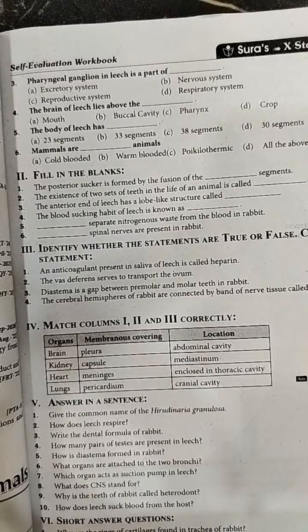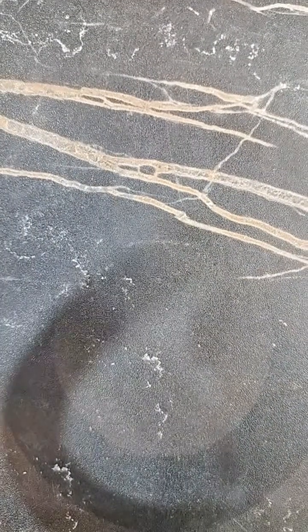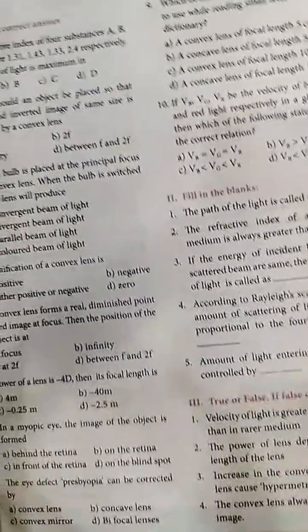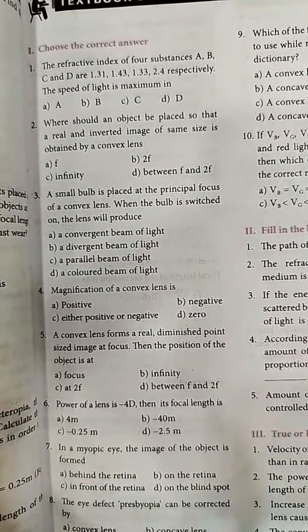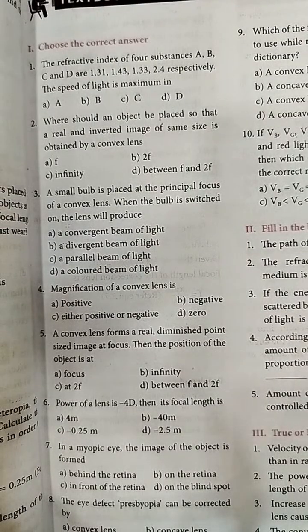The next lesson we are going to deal with is lesson number 2, the optics lesson. In your textbooks, take page number 29. Shall we mark the answers first? Then we'll learn. Physics second lesson, page number 29. The name of the lesson is optics.